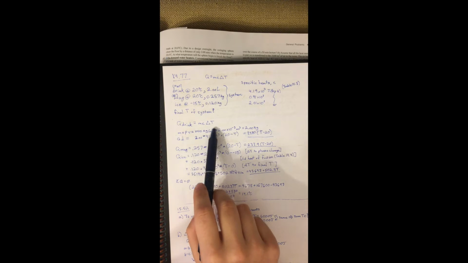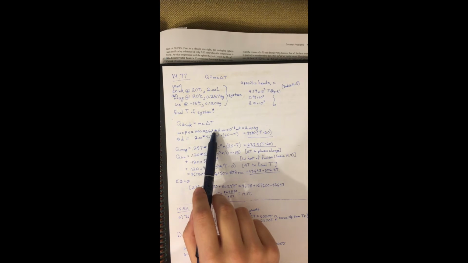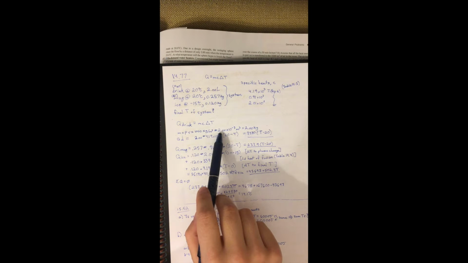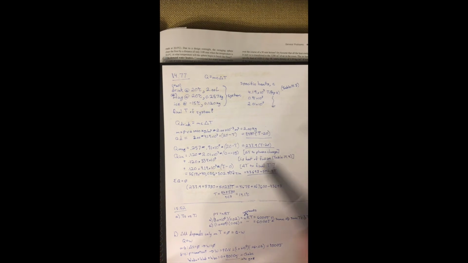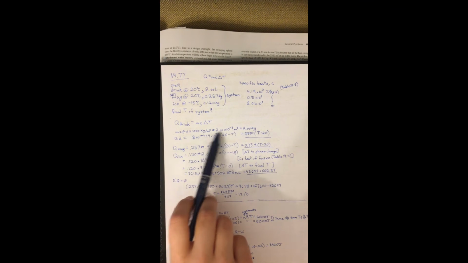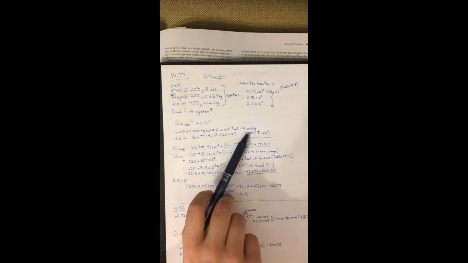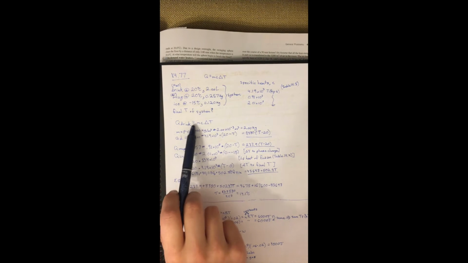The density of water is 1,000 kilograms per meter cubed times the volume, which is, 2 liters is going to equal 0.002 meters cubed. So that's just a conversion there. So you calculate that, gives you 2 kilograms, and then you apply it to this equation here.